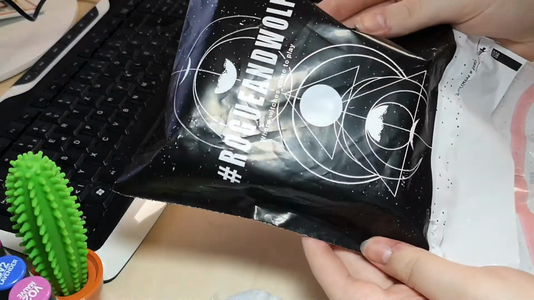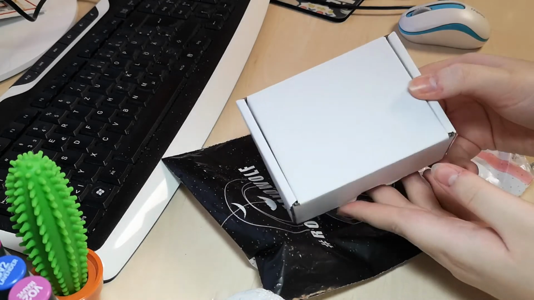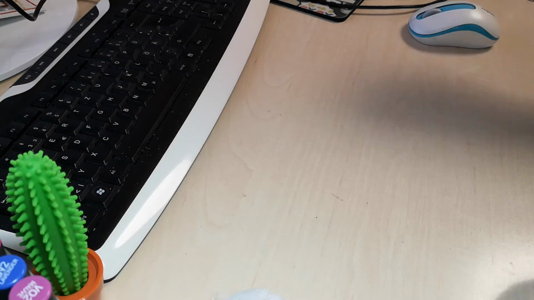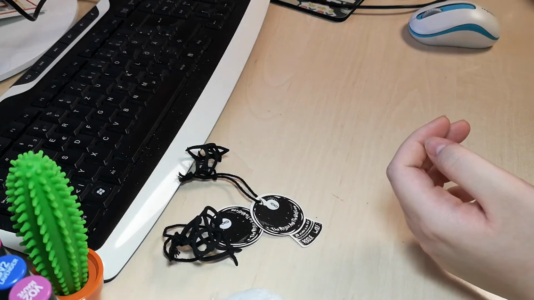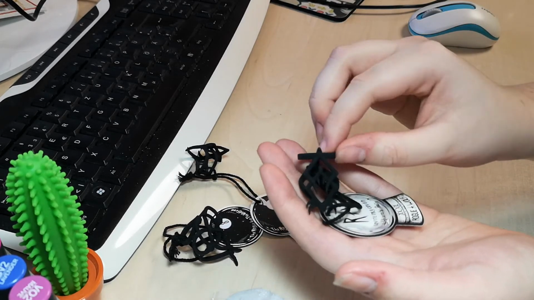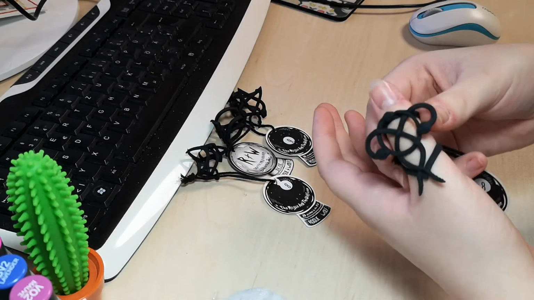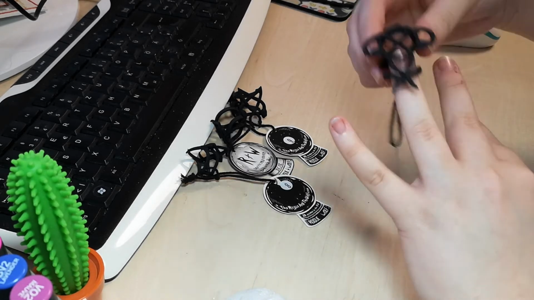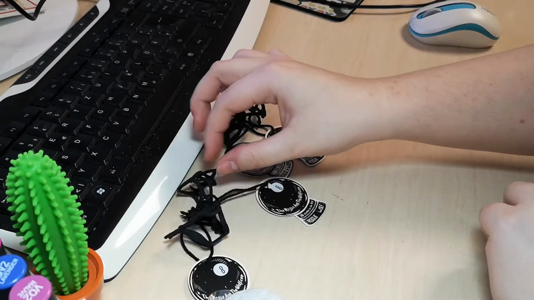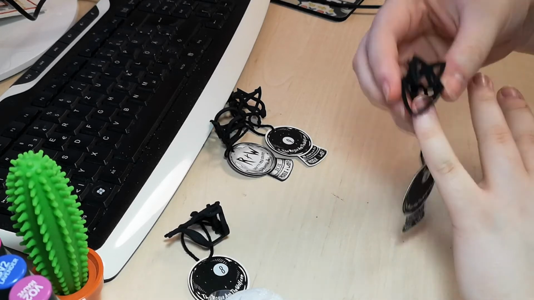Anyways, the package looked something like this, with a little box inside, and in the box are the rings. I got the Snakebind ring in a size 8, the Arachne's Fate in a size 8, Ishara's Pain and Separate Synergy in both a size 9. And as you can see, I can wear the Snakebind ring on all my fingers, but it's too loose on my ring finger, while I can wear the other size 8 only on my ring finger.